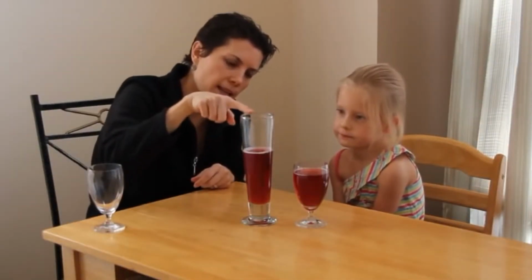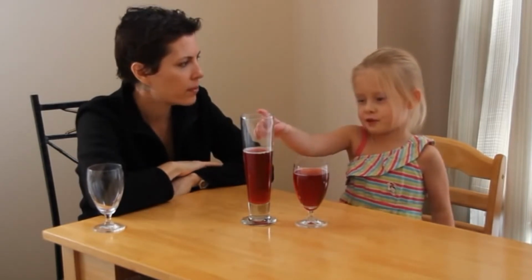Do they have the same, more cranberry juice in this glass, more cranberry juice in this glass, or do they have the same amount? There's more cranberry juice because that one's big and that one's small, and this one is taller and this one is shorter. Can you tell me what you see when you look at that from where you're sitting?